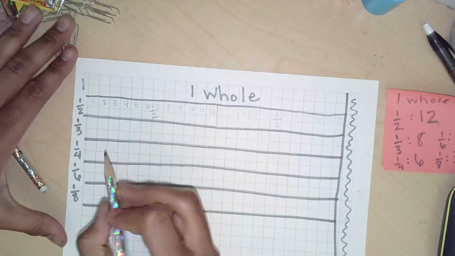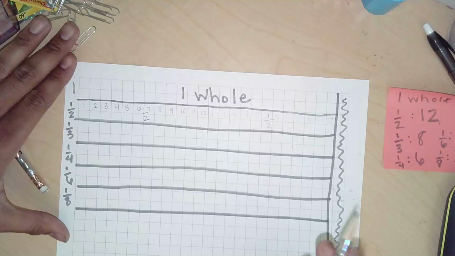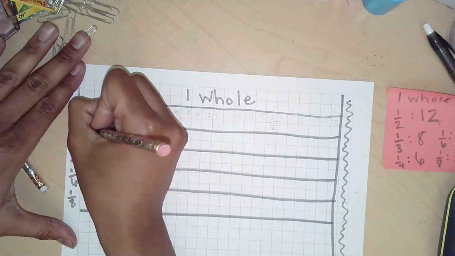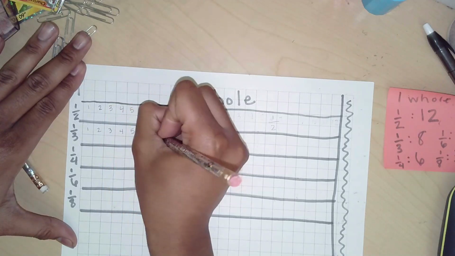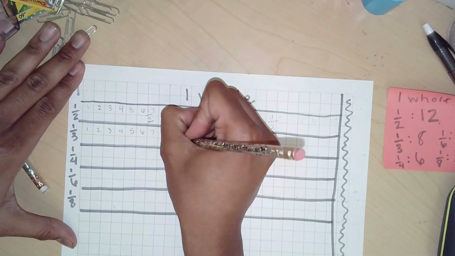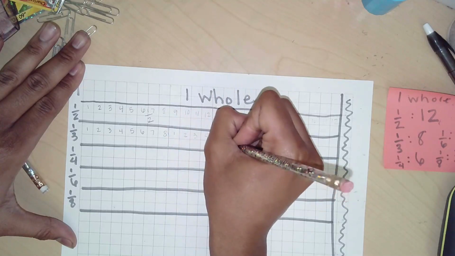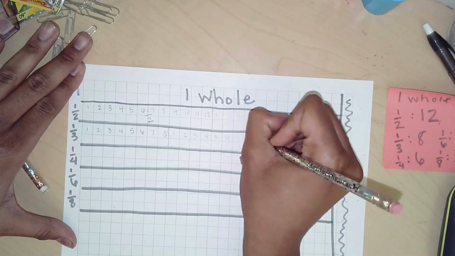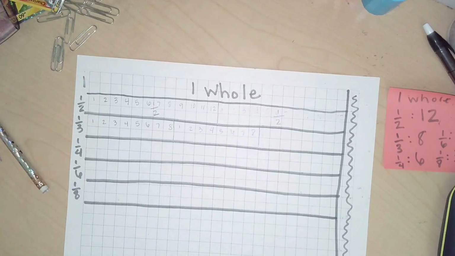Alrighty, so the next one we're going to be doing is thirds, and there's 8 squares in each one for thirds. So 1, 2, 3, 4, 5, 6, 7, 8 line. 1, 2, 3, 4, 5, 6, 7, 8 line. Let me grab my pen. You know what?